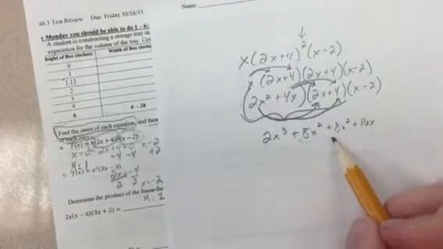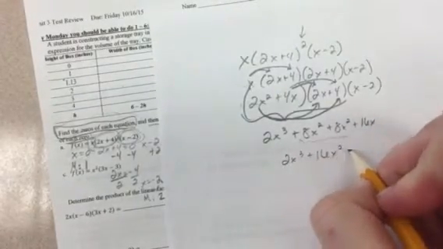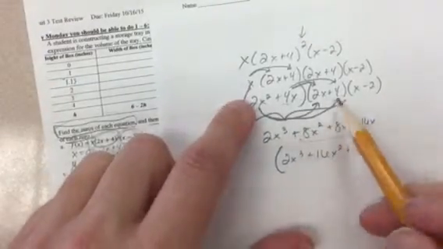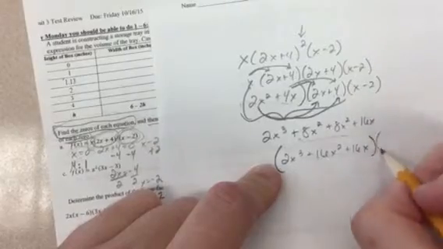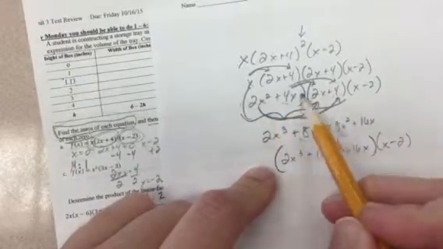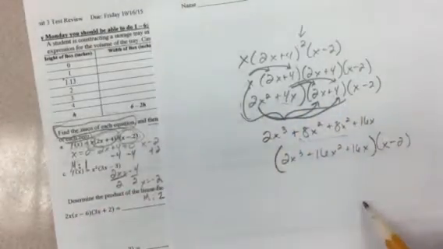And now we need to combine like terms. So we have 2x to the third plus 16x squared plus 16x. That is all. These two times each other become that, but we still have this factor of x minus 2. So notice distributive property. You're just distributing everything to everything. This goes to those two, and this goes to those two.